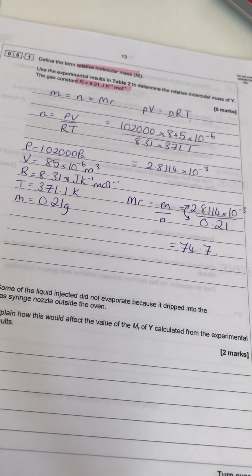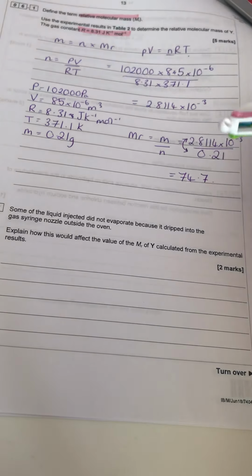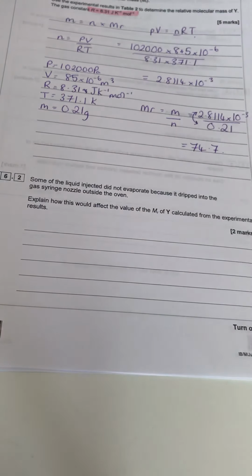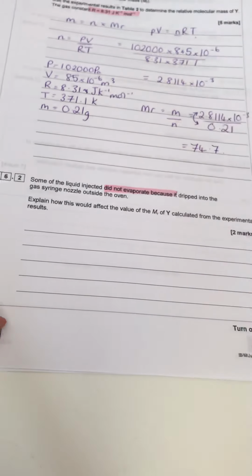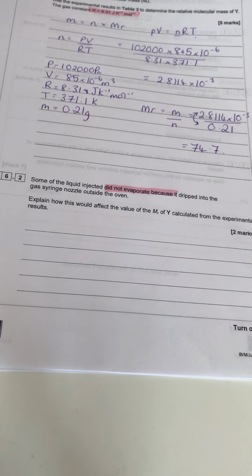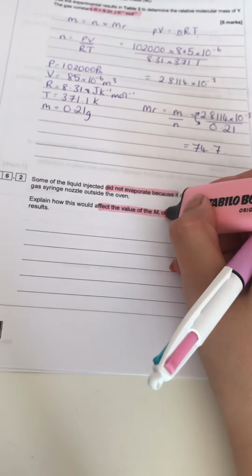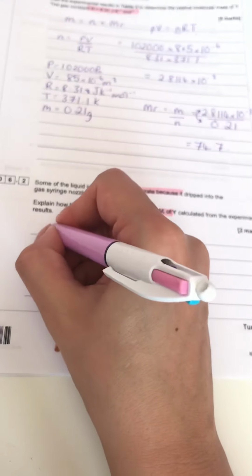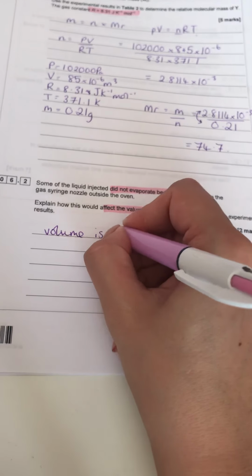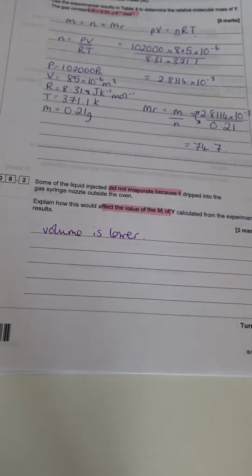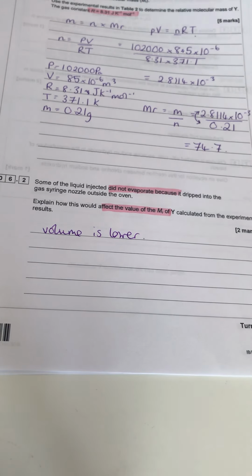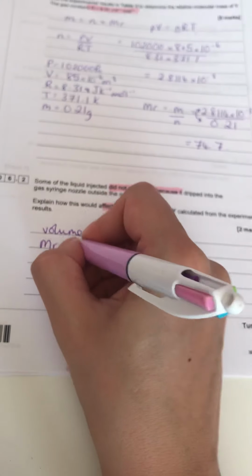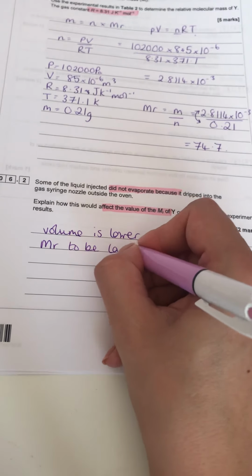74.7. Now, from there then, we've been told that some of the liquid injected did not evaporate, because it dripped into the gas syringe nozzle outside of the oven. We need to explain how this would affect the value of the molecular mass calculated. Now, if some of the liquid did not evaporate because it's been lost, it means the volume is lower. Because the volume is lower, that will ultimately have an effect on the molecular mass. It will lead the MR to be larger than expected.